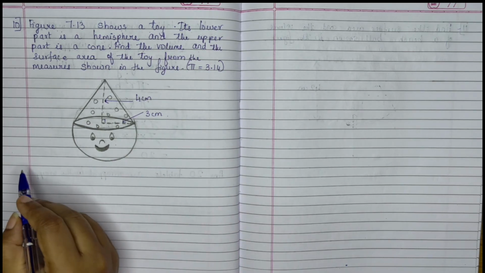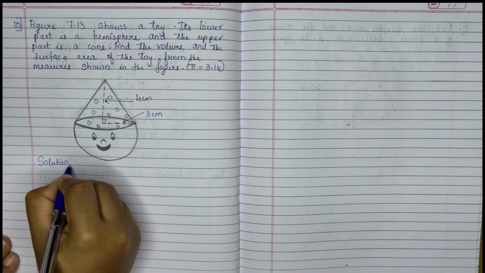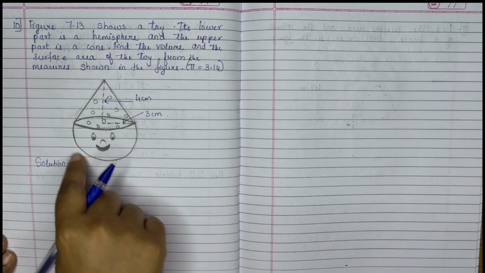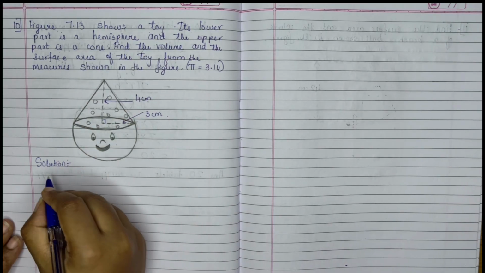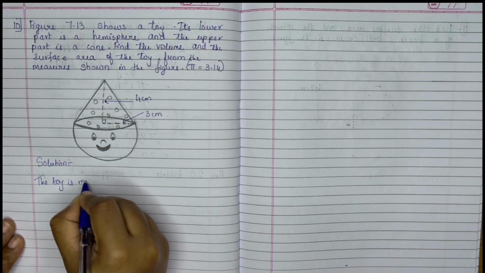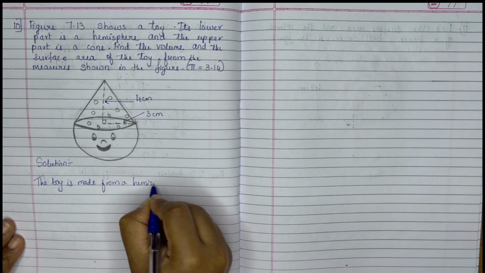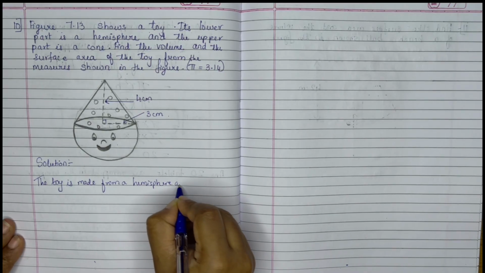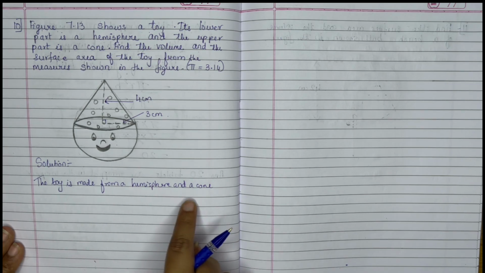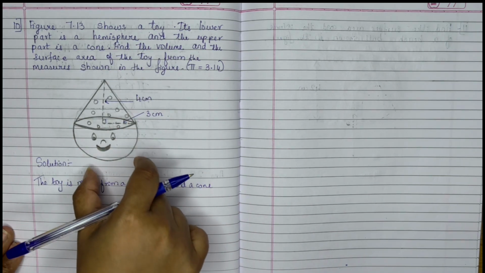Okay, so we'll start the sum. First write solution. First thing you write is the toy is made from a hemisphere and a cone. First we will write for the cone and then we will write for the hemisphere.